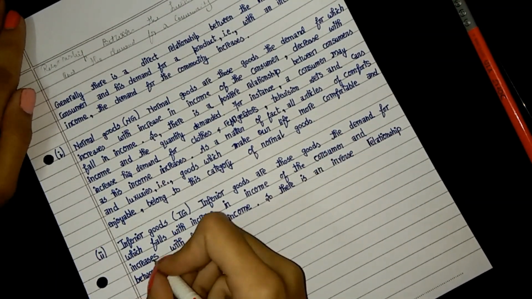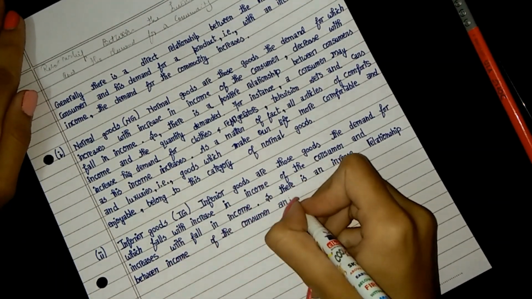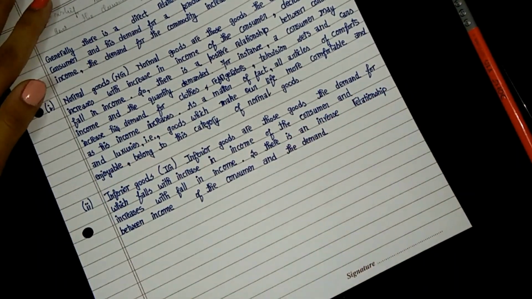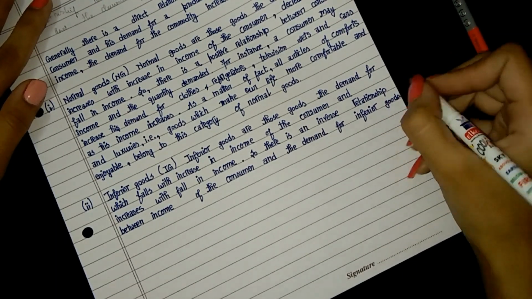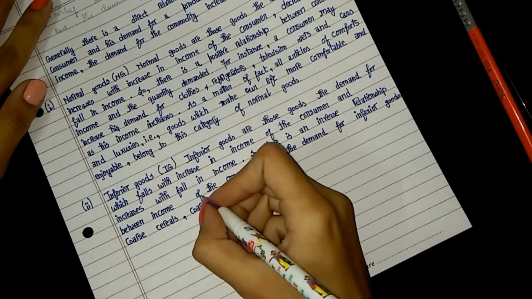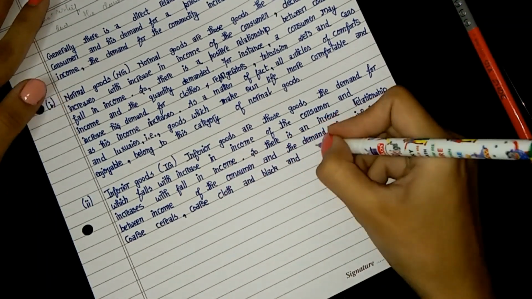All this content is from your book only. You have to write the definition, then a few more important points about that particular good, and then the example. That's it you have to do in this, and it will almost cover 2 pages for this first heading portion.